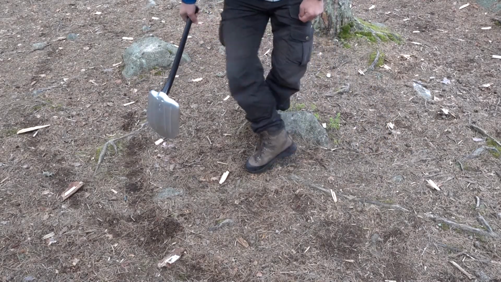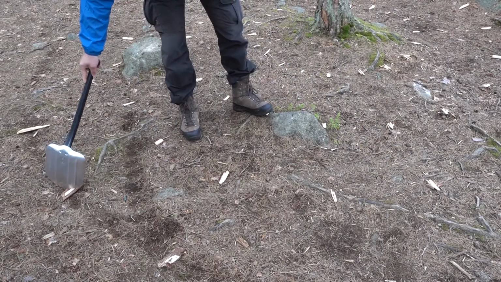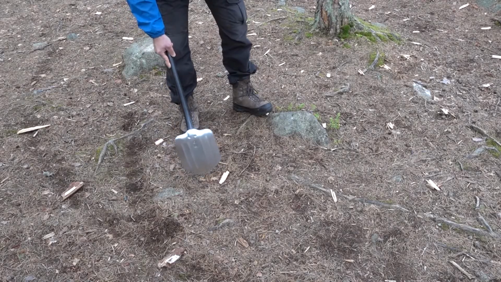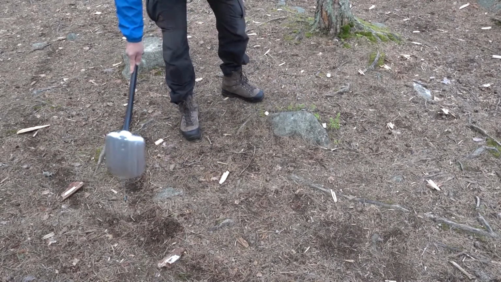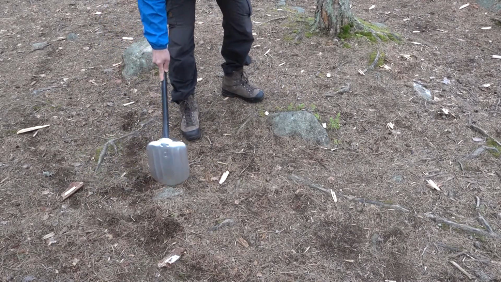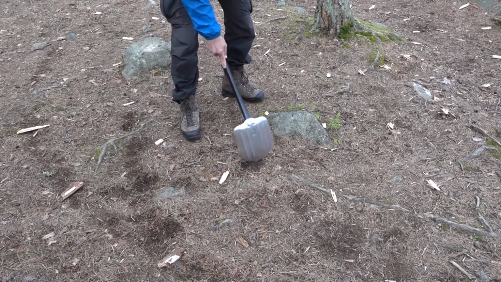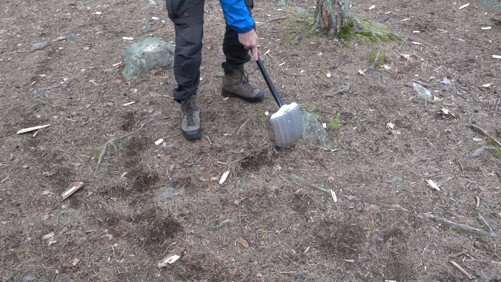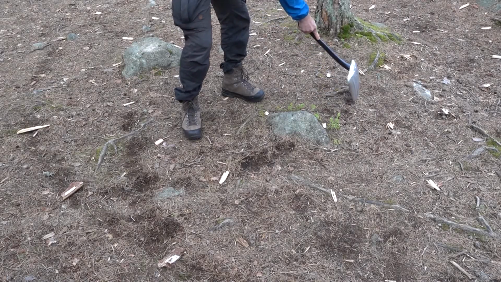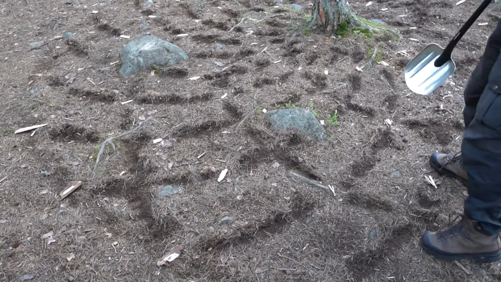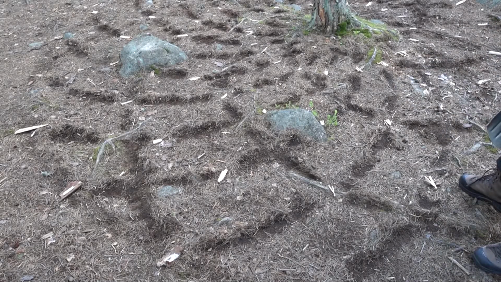And another direction, I go from here to the next one, to the next one. So this is the way I go in this direction. So now there are lines in both directions.